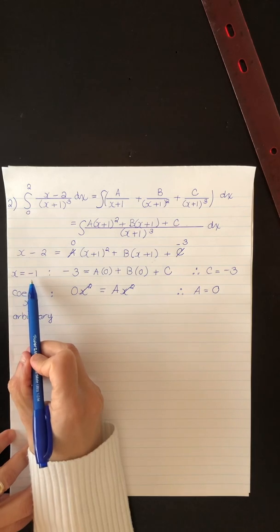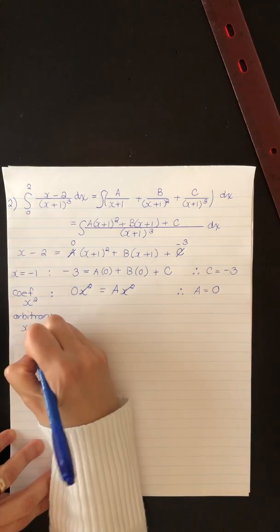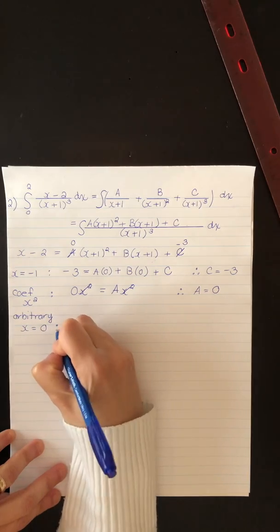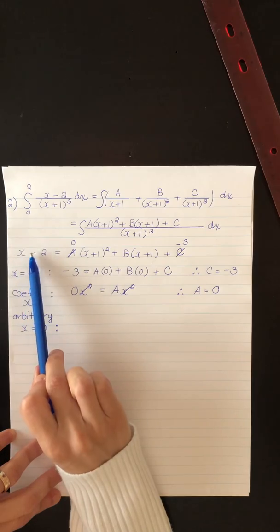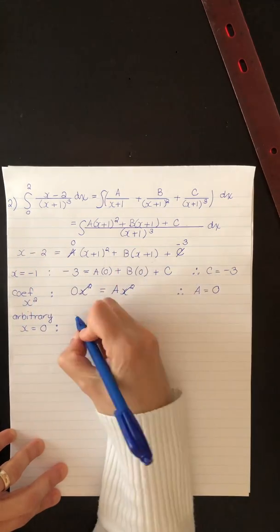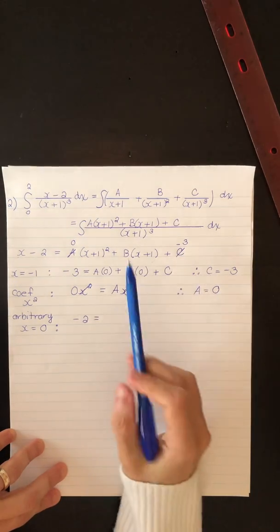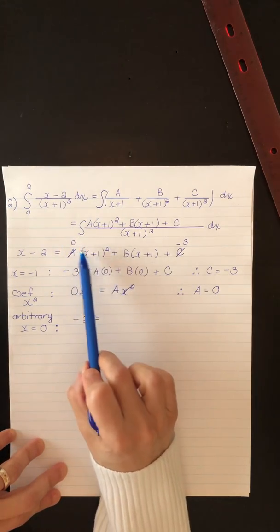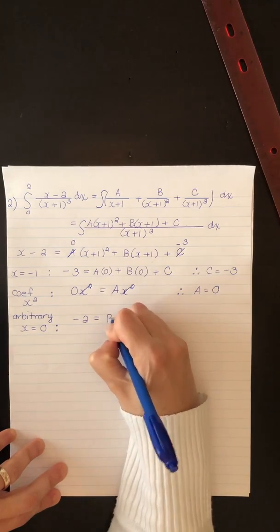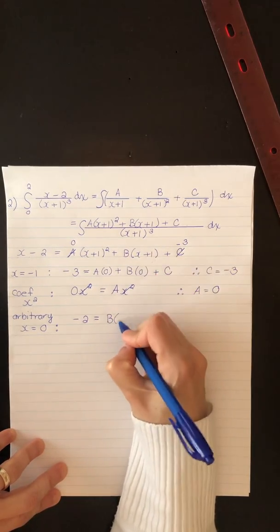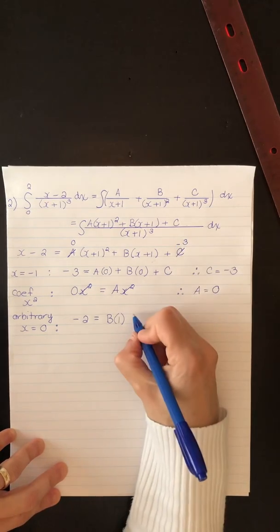The only value we've substituted thus far has been -1. So I will choose x equals 0. Starting on the left, 0 minus 2 gives us -2. On the right, remember this whole term is gone since A is 0. So where do we go? To here. B times 0 plus 1. And on the end here, we have plus -3.